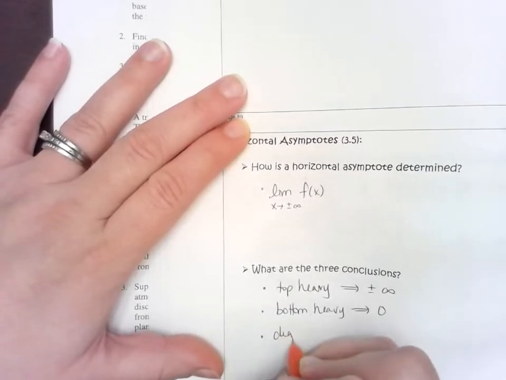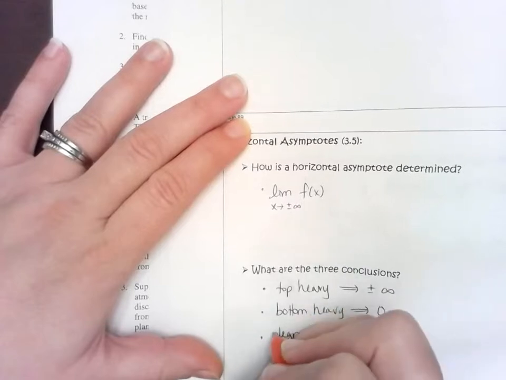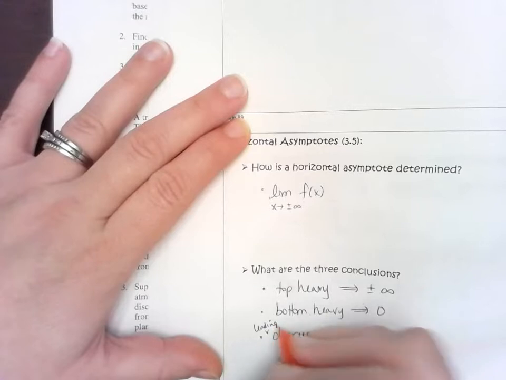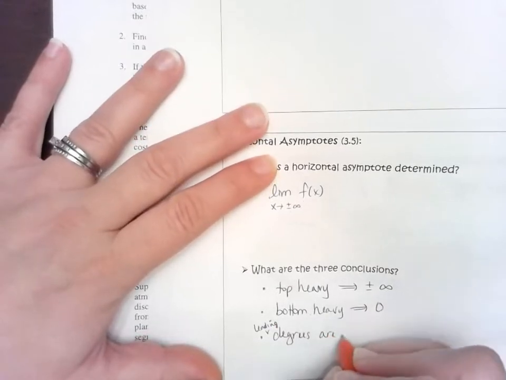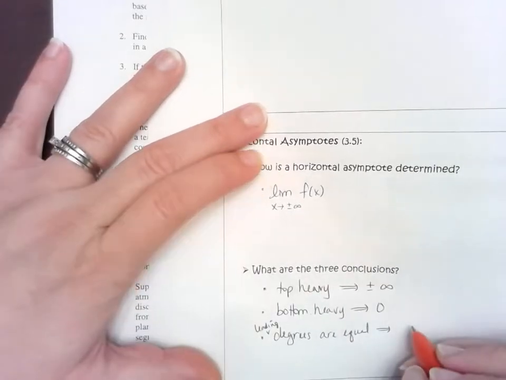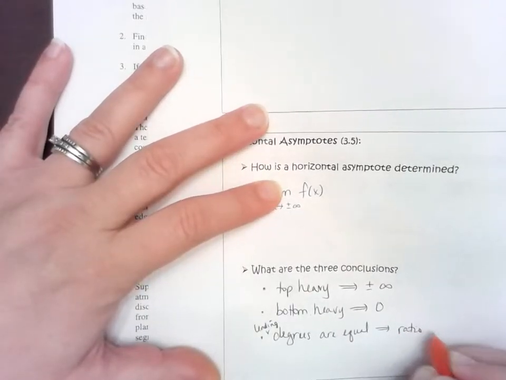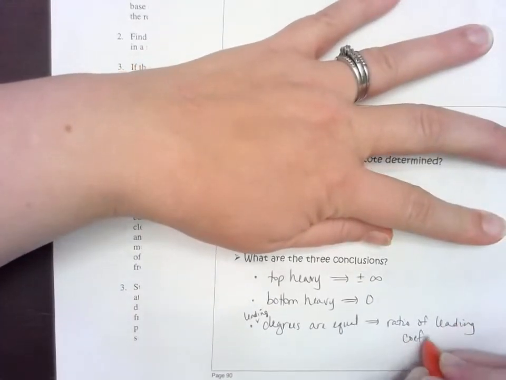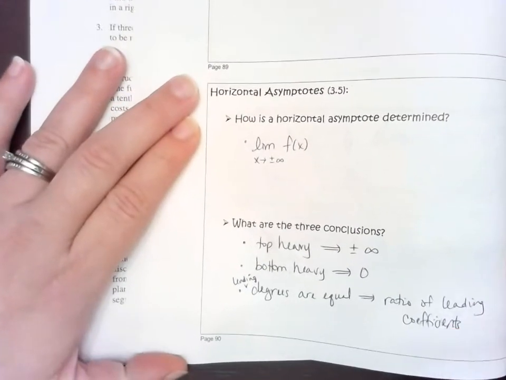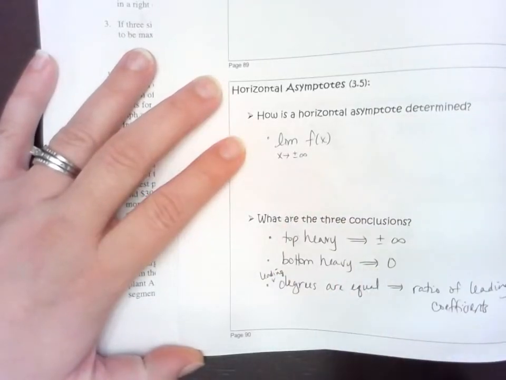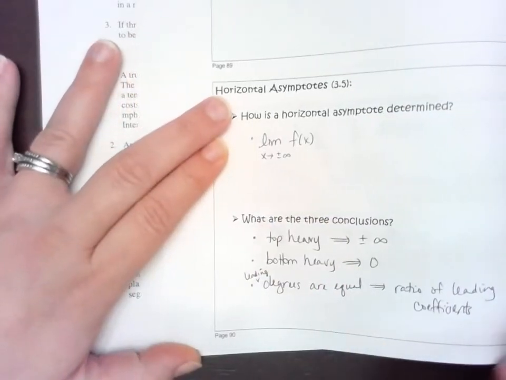And if the degrees, I won't even say degrees alone, I have to say leading degrees. We're talking about the degrees of each of the first terms. If the leading degrees are equivalent, are equal, then the horizontal asymptote is at the ratio of leading coefficients. So if I have something like x cubed on the top, x cubed on the bottom, and the coefficient of the top is 4, the coefficient of the bottom is 5, then my horizontal asymptote is going to approach 4/5.